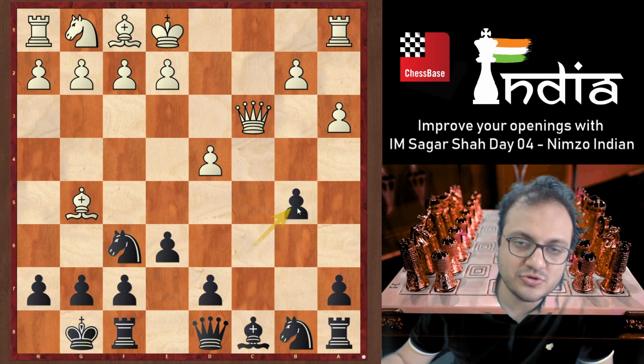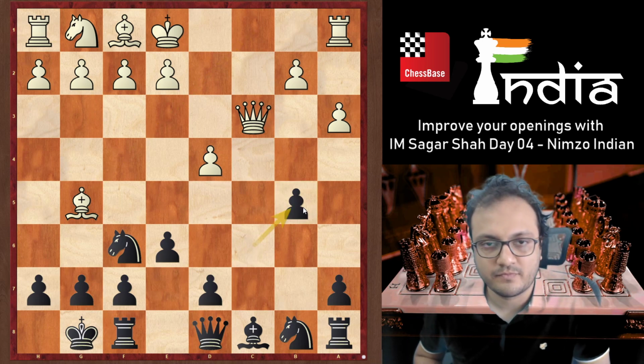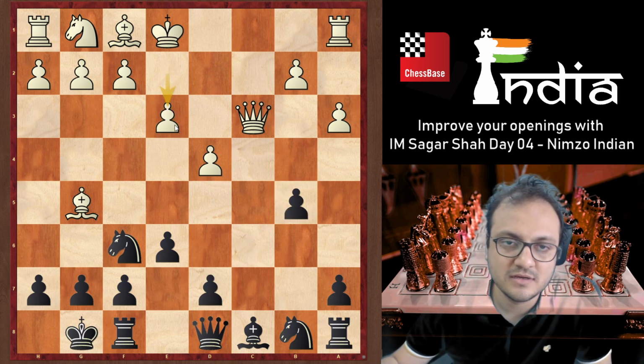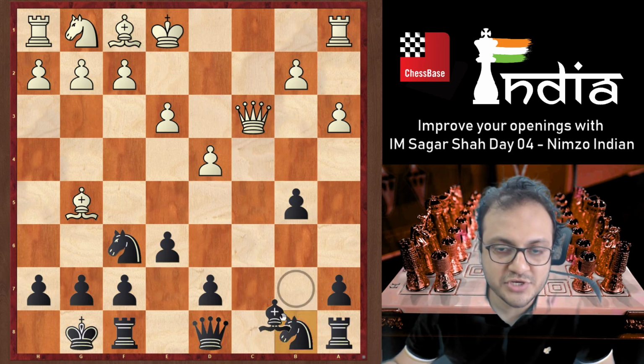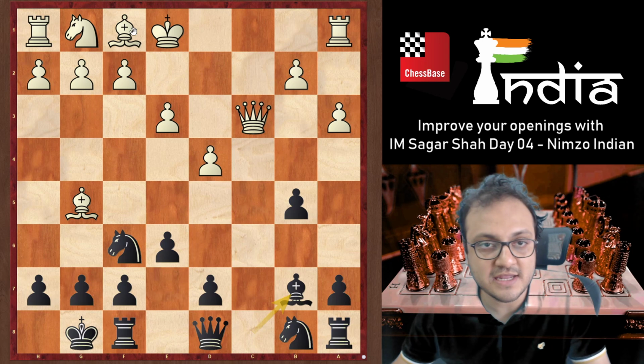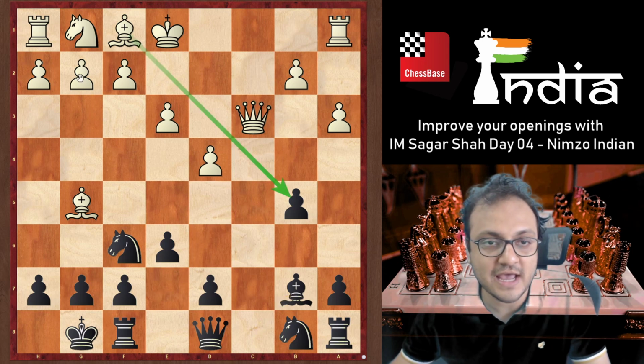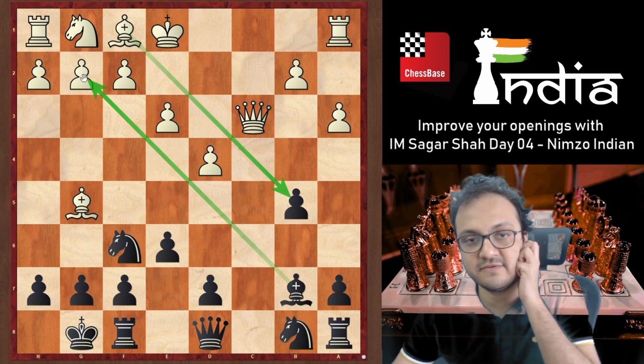I recommend now to take e3, attacking the pawn. So you go bishop b7 because now he can't take the pawn as g2 would hang. So he goes knight f3.